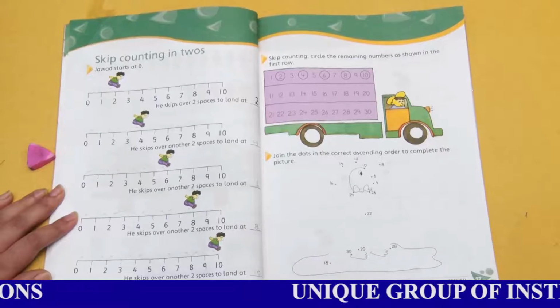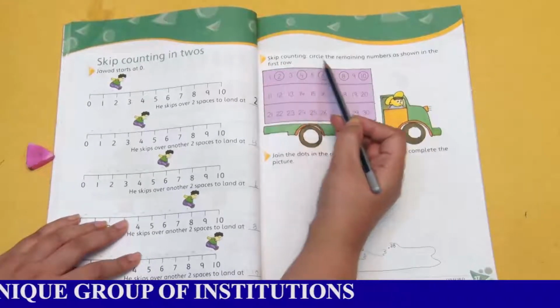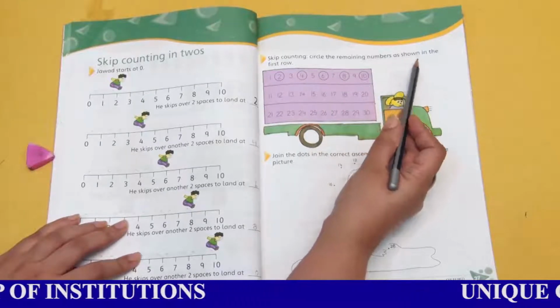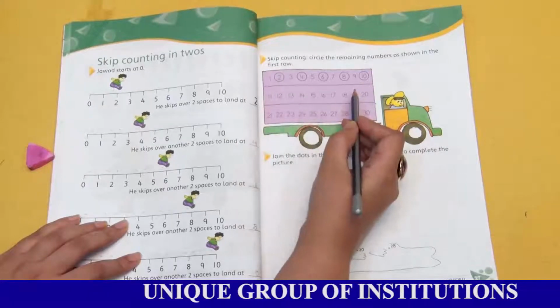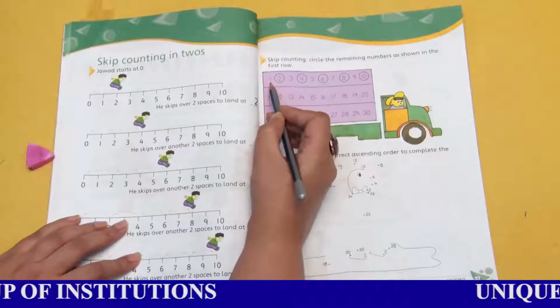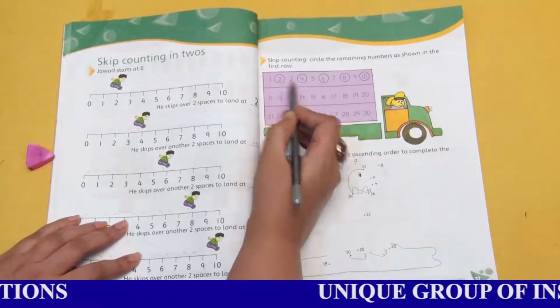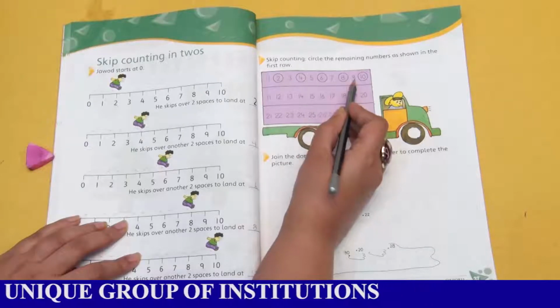Now moving towards page number 37. First I am reading the instructions for you. Skip counting, circle the remaining numbers as shown in the first row. Now we will do this work as we have an example in the first row. 1, circle the second number. Skip, circle, skip, circle, skip, circle, skip, circle.